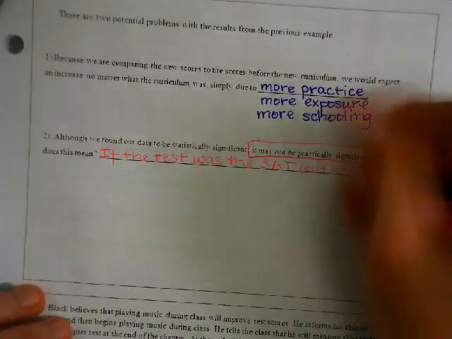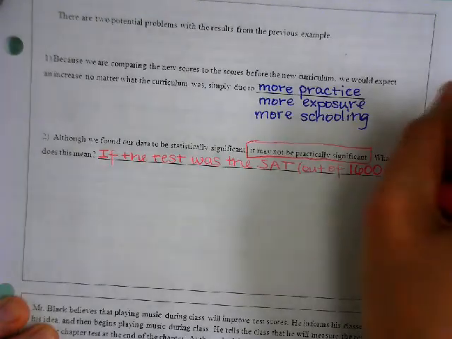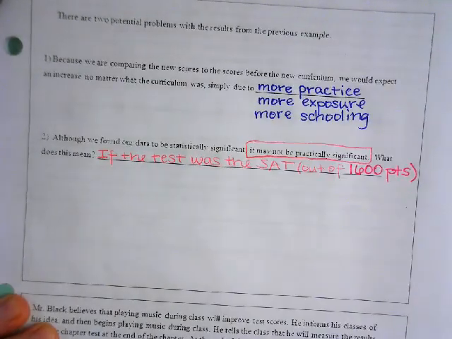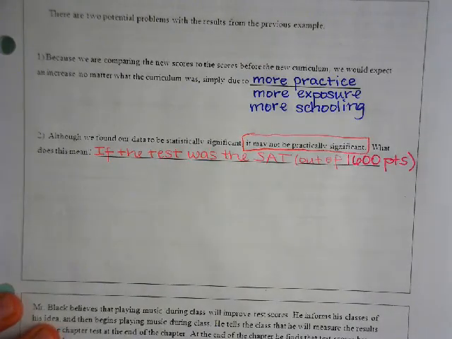So our test is the SAT. You can get 1,600 points. Is an improvement of 0.9 points really that important? No.